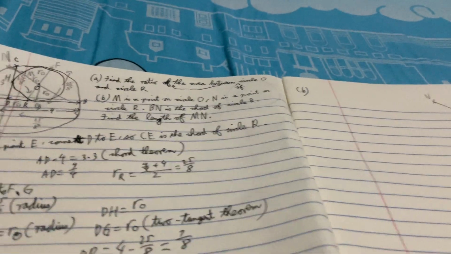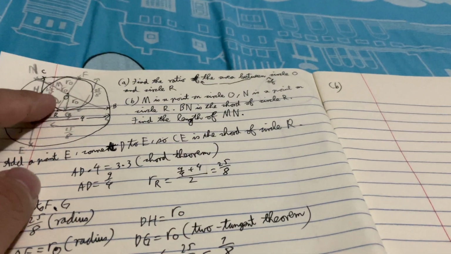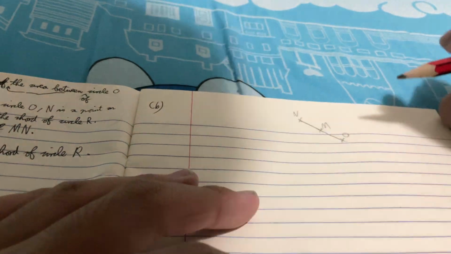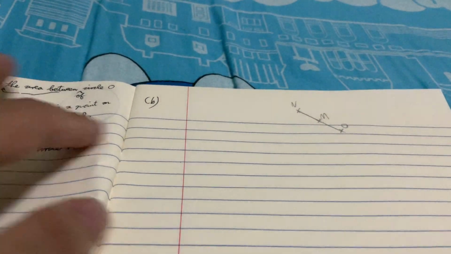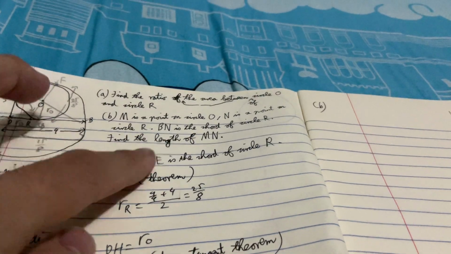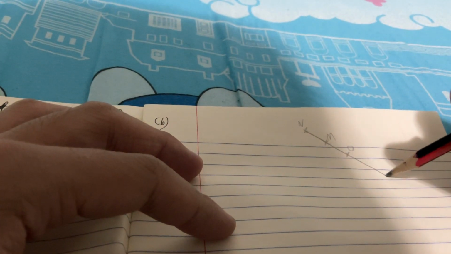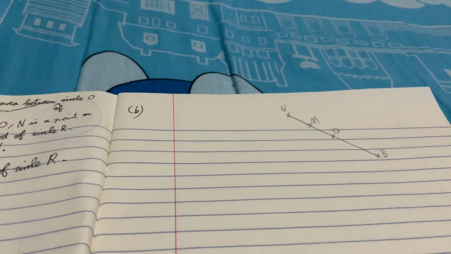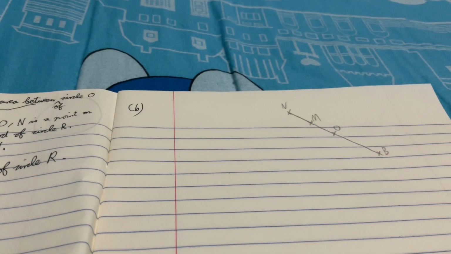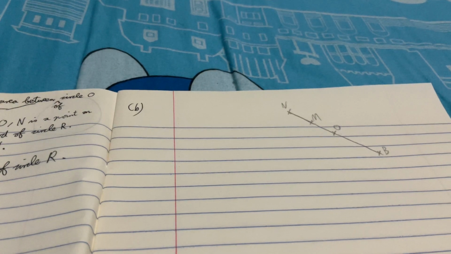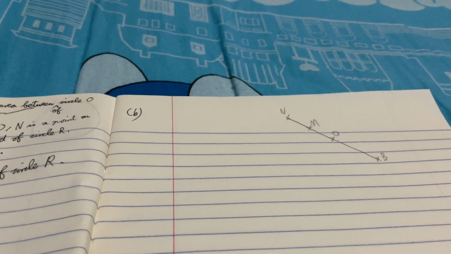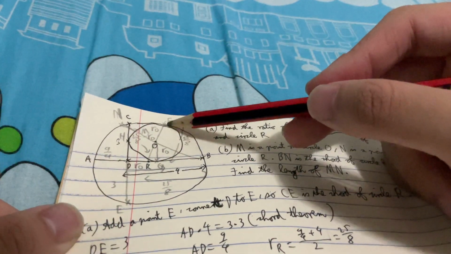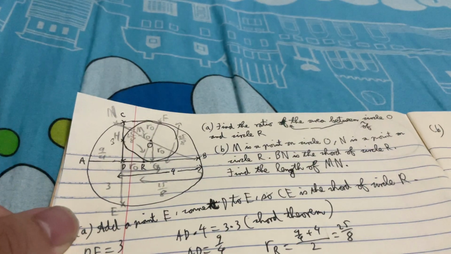N to M, and then M to O, and then we are going to connect O to B. And here we try to use the intersecting chord theorem once again. So what can we do? We are going to find from here to here.